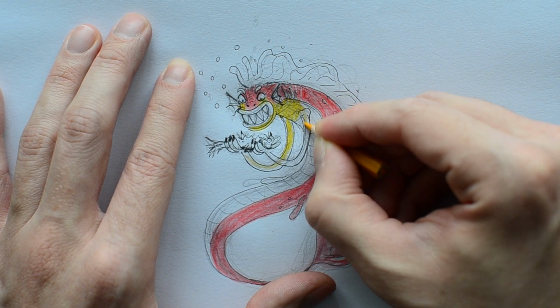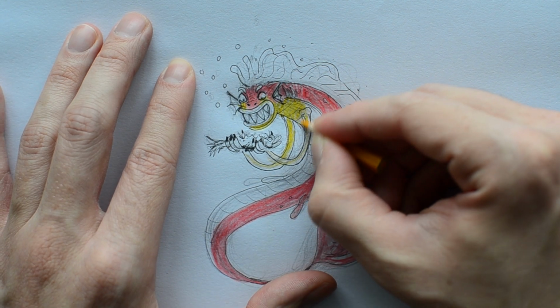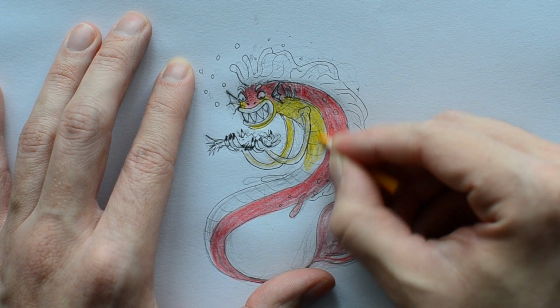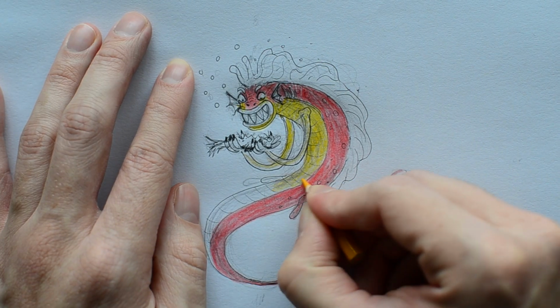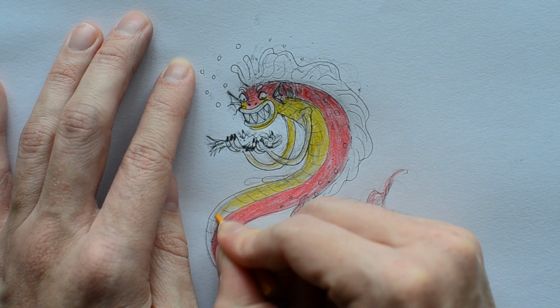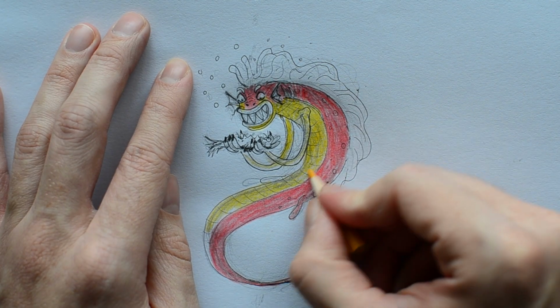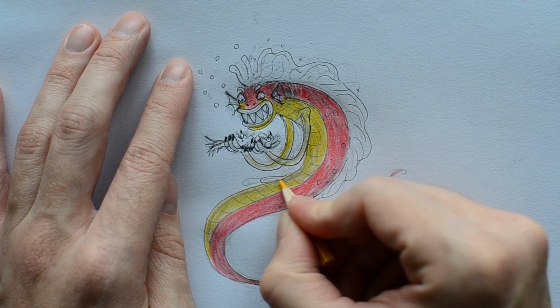So, we need to think about these kind of arms that we have given to the creature, that it's unnatural, but we are drawing mermaids. We need to think how to include them in the design. We can't just paint it like this and that's it, because it's a little bit out of place at the moment.